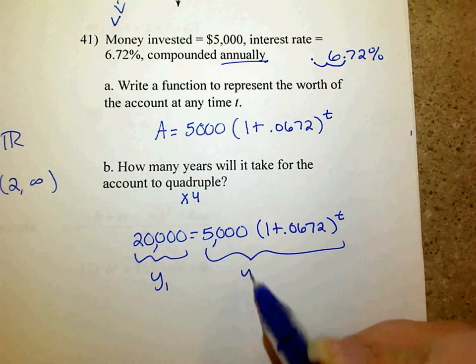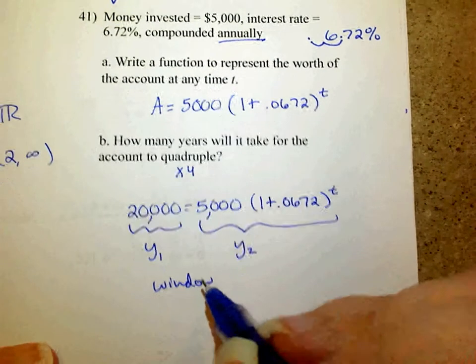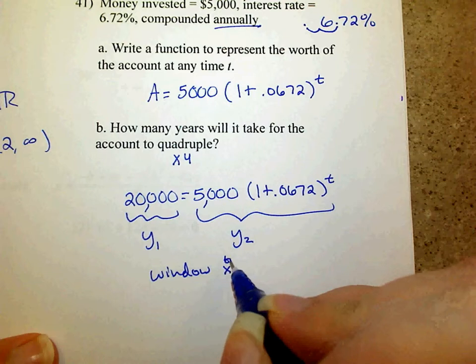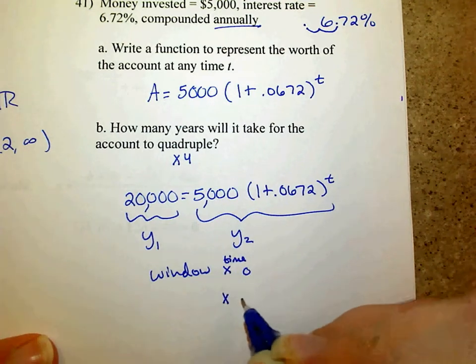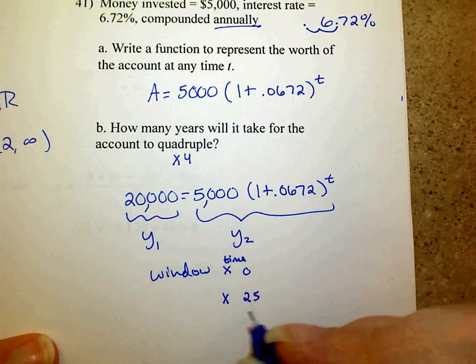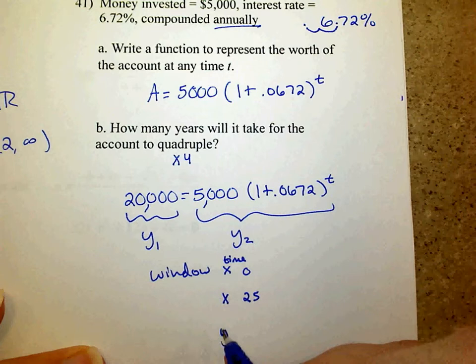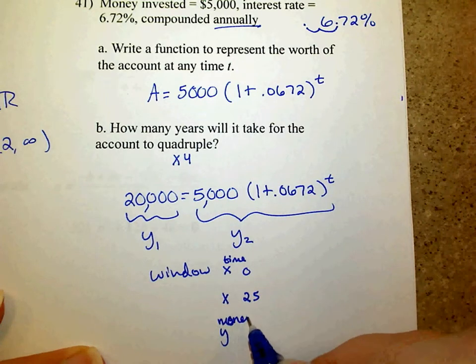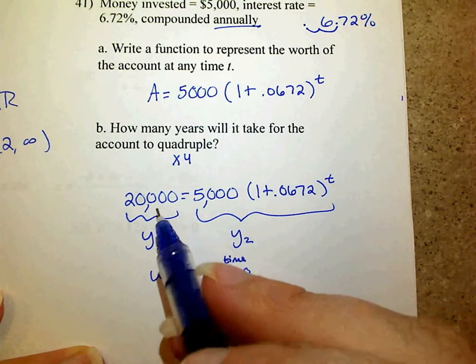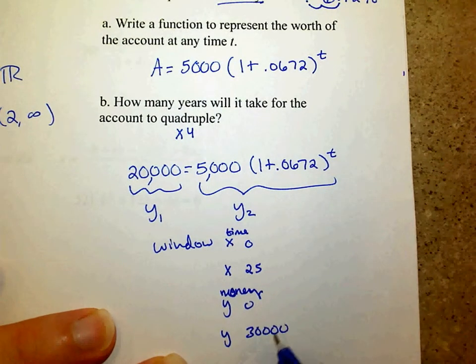Let's think about the window for a second. X represents time. I don't care about 0 time, and I don't think it's going to take 50 years. I might go 25 years just to be safe. Maybe I need more, maybe I need less. Y represents money. I don't care about negative money, so I'm going to go 0. I need to see 20,000, so I'm probably going to go 30,000, just to go a good safe amount above.